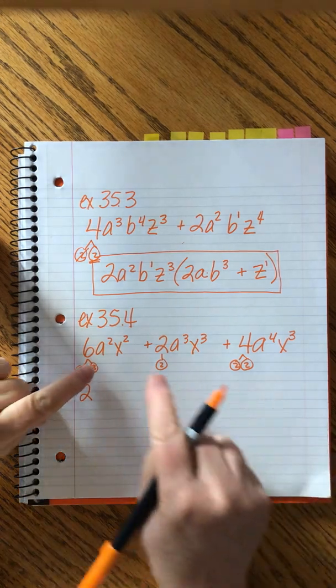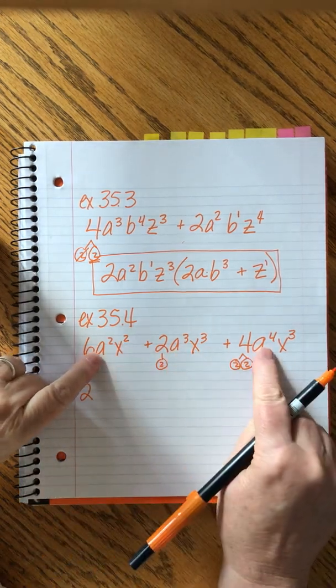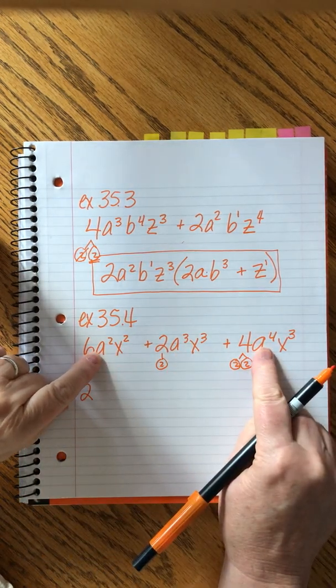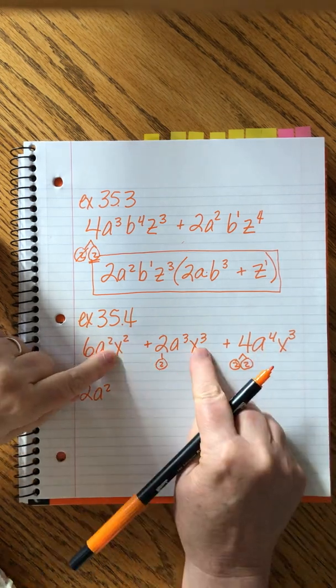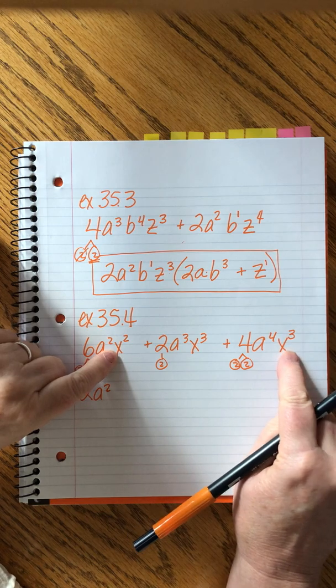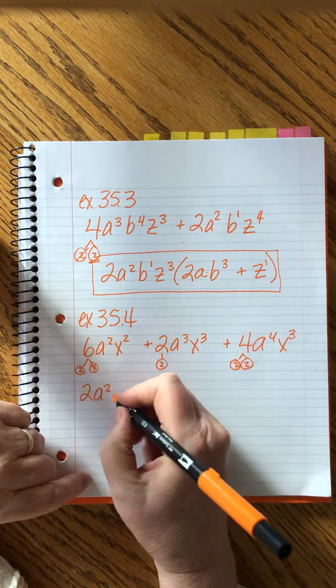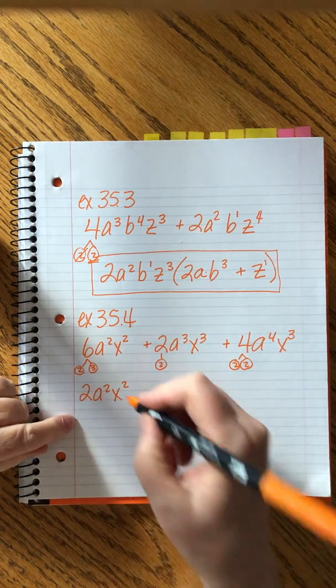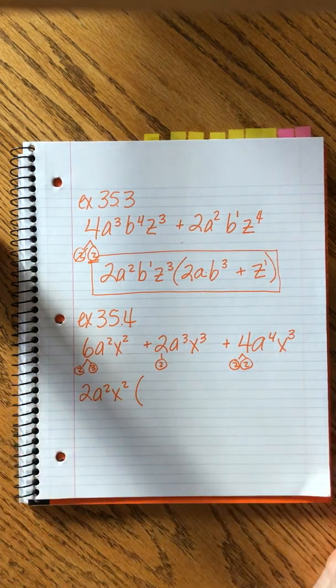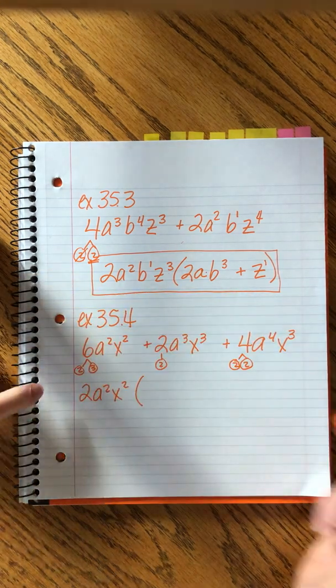Now I'm going to compare the letters. A squared, a cubed, a fourth. Okay, they all have an A, so I can pull the lowest one, a squared. X squared, x cubed, they all have an X, so I can pull the lowest one, x squared. This is my greatest common factor. Now I'll go back and gather up the missing pieces and put that into the parentheses.